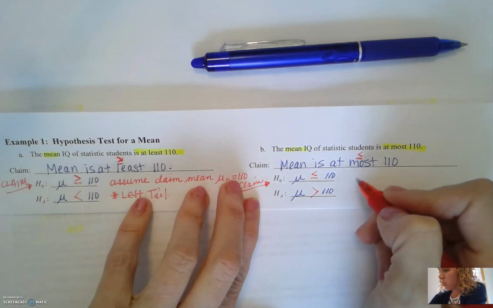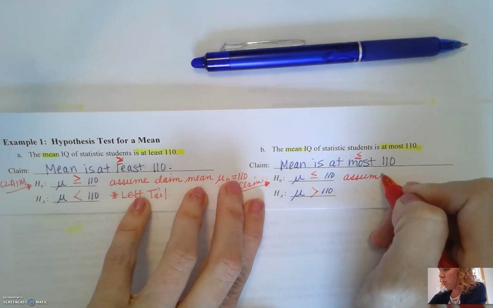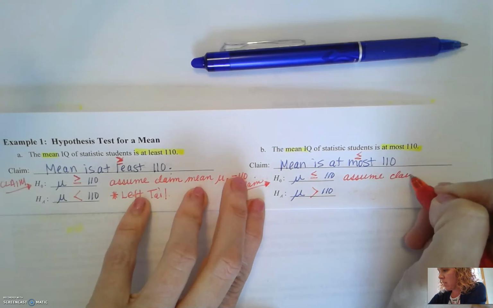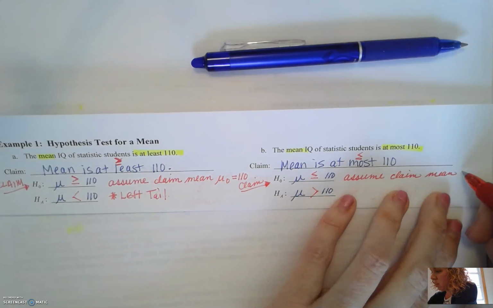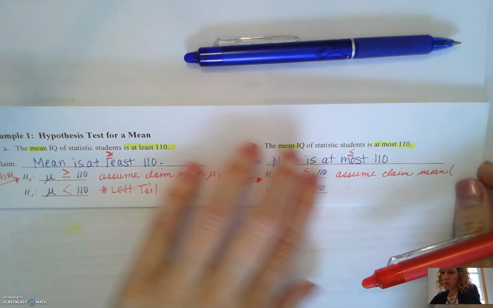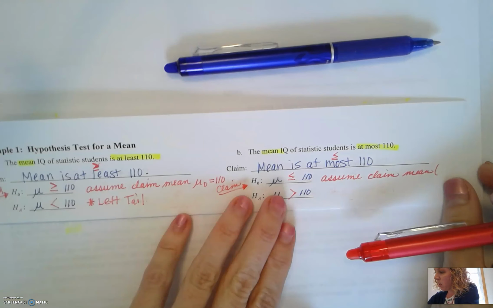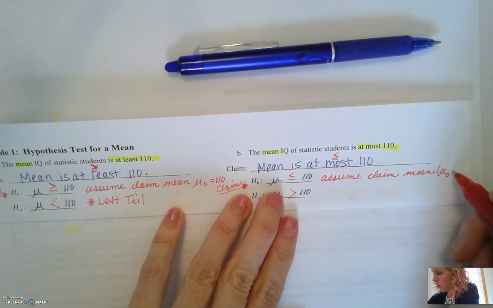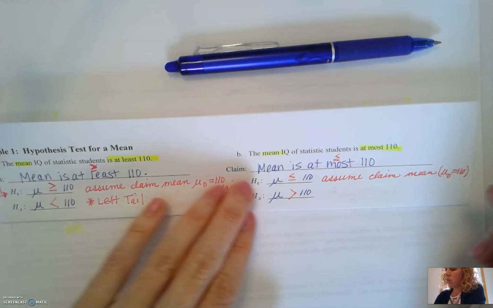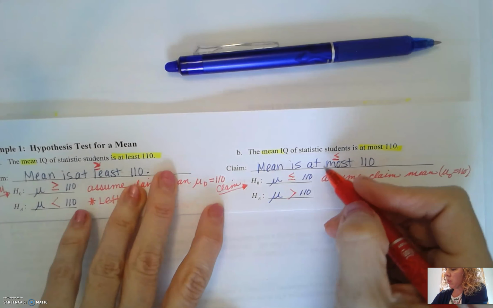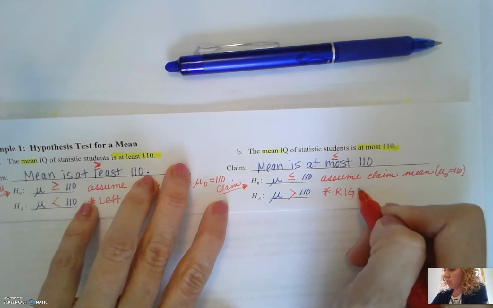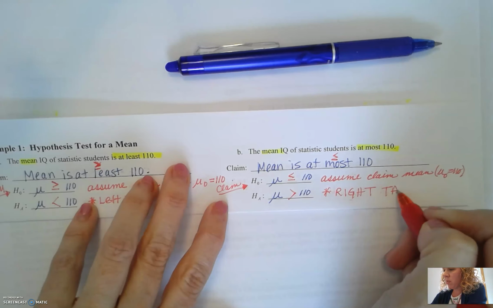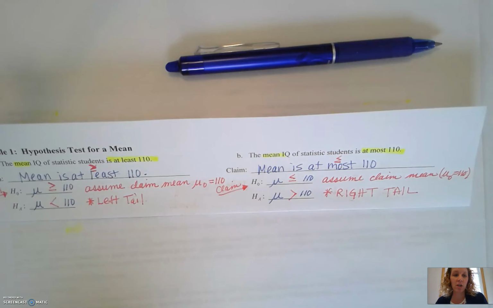Again, we're going to assume then our claimed proportion, or our claimed mean, is mu equals 110. Sorry, let me bring it over here so we can get to it. Our mu sub 0 equals 110. Our alternative hypothesis, mu greater than 110, indicates that this is going to be a right-tailed test. So some of these other things are important later on when we talk about performing the entire hypothesis test.